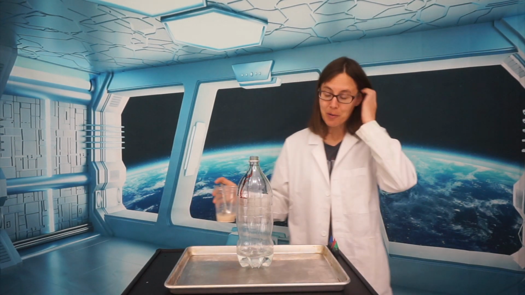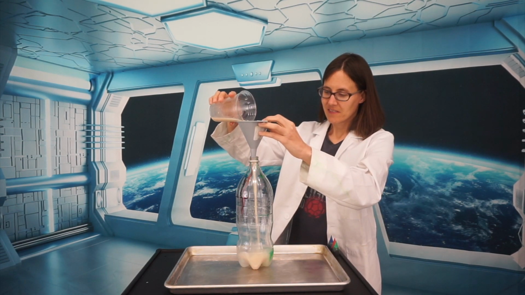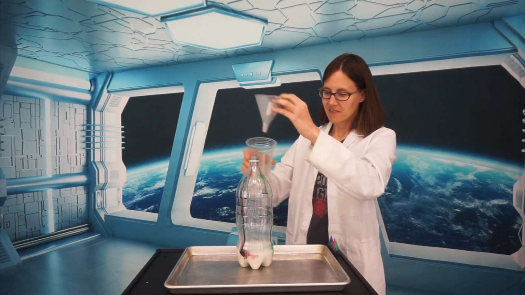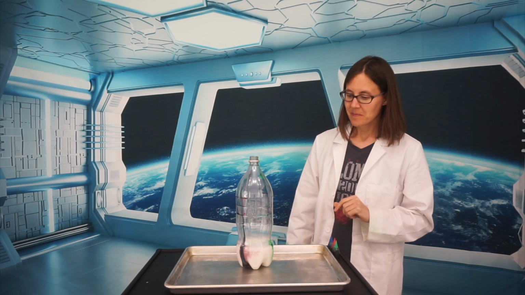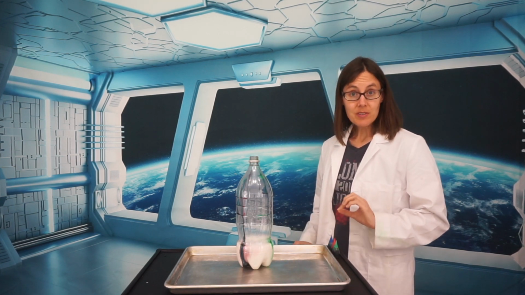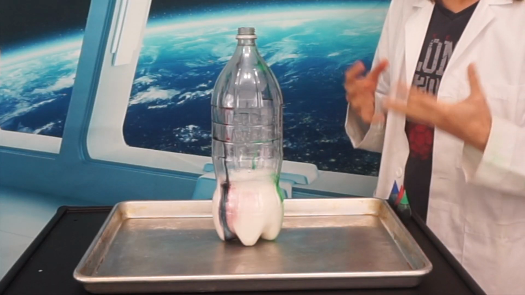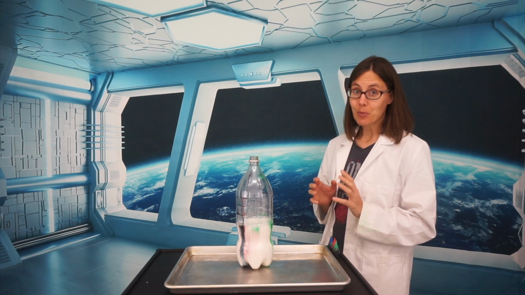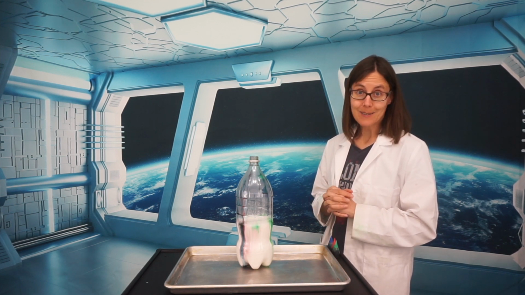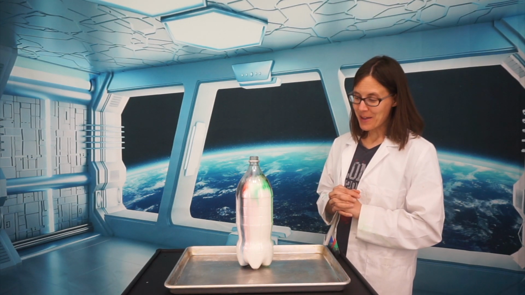All right, now we're ready to add our catalyst. With 3% hydrogen peroxide and yeast as the catalyst, this reaction takes just a few seconds or so to get started and to come up. But once it gets going, you can see that we're getting a pretty good size volume of gas that's being produced. And now we're going to get it coming out the top.